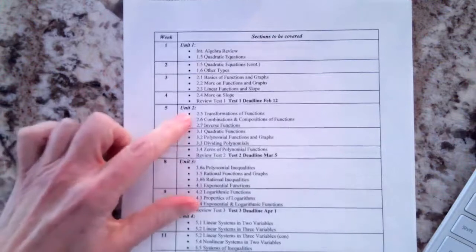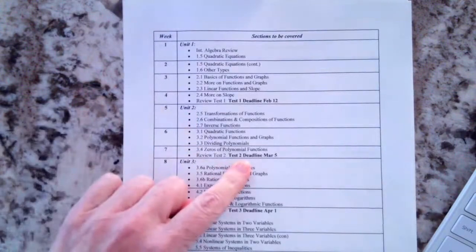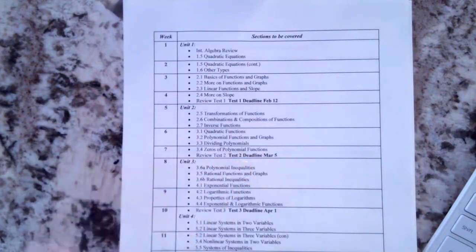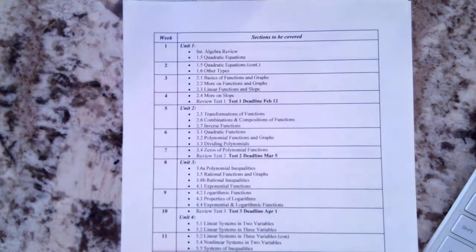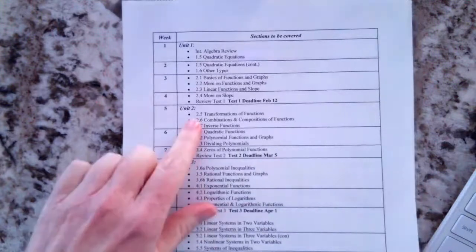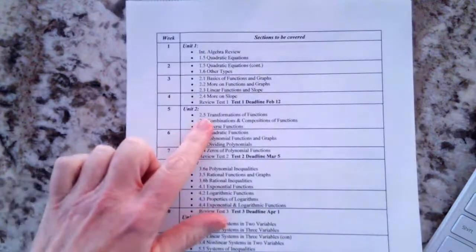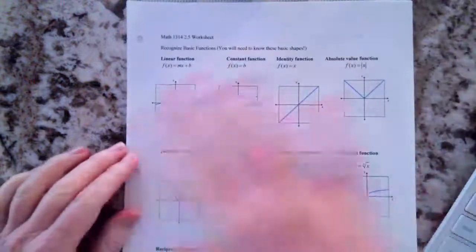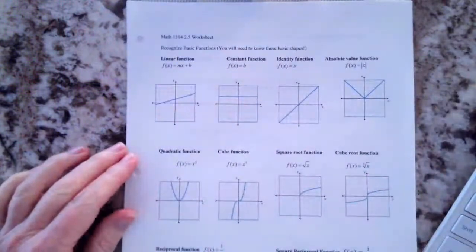Let's get started. These are all fairly related to each other. We don't have a test till the beginning of March. And the one good point in being online is that we don't miss class because the roads are icy, or we don't miss information anyway. Okay, we're starting with 2.5, transformations of functions. We're going to be taking functions that we have here and moving them around.